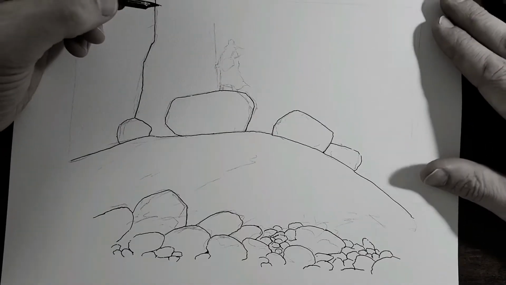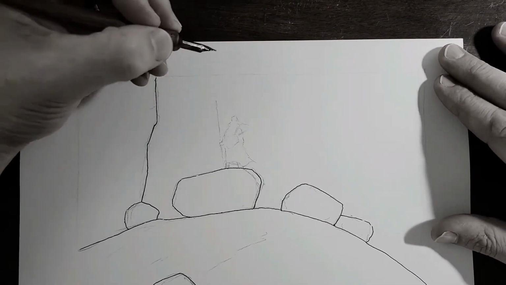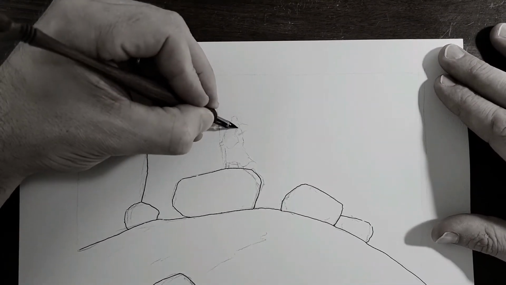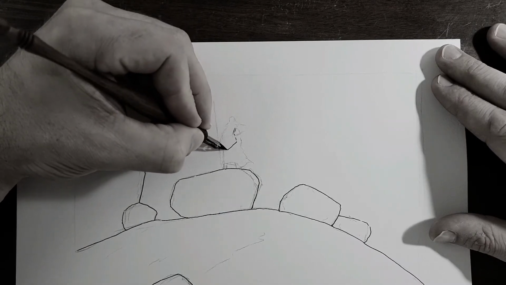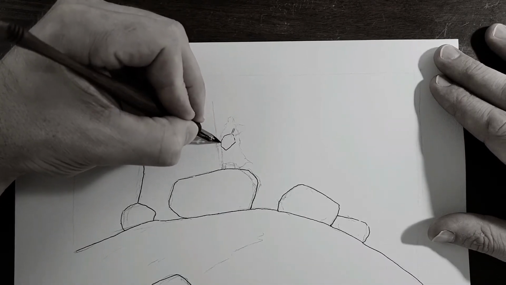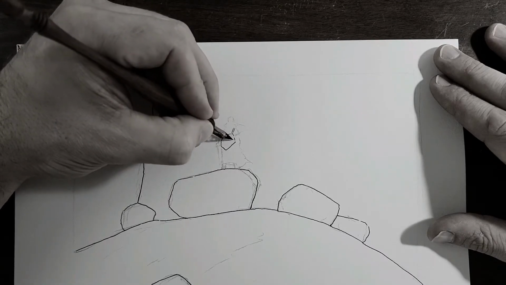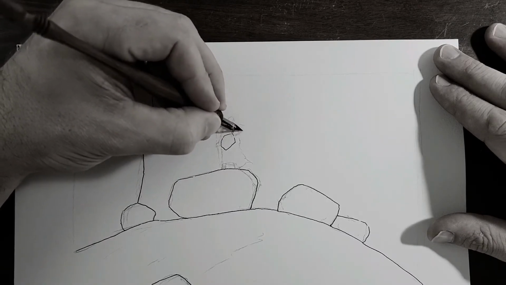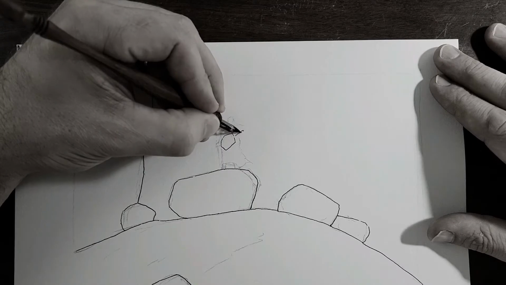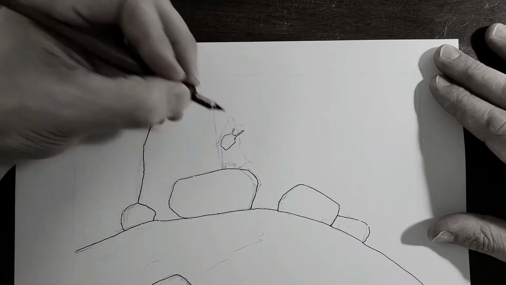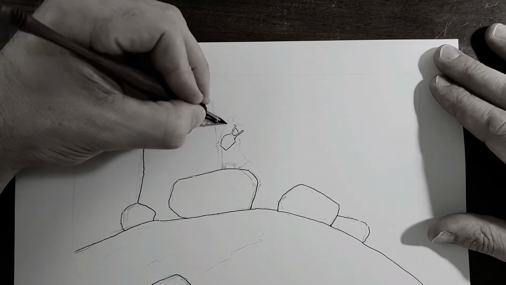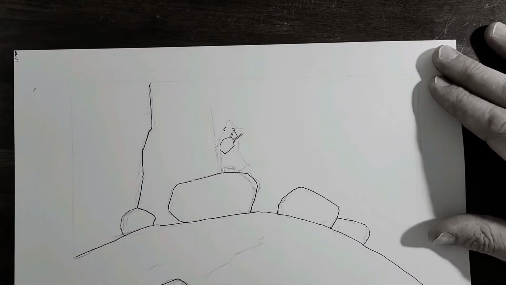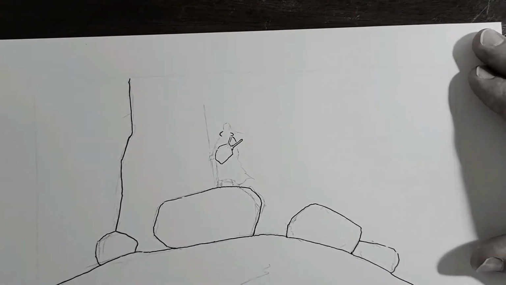Now I'm going to come up and I'm going to work on this person. And they're just standing up here on the rock. Got this little bag over their shoulder. Some sort of handle protruding. Let me zoom this in a little bit so you can see what I'm doing.